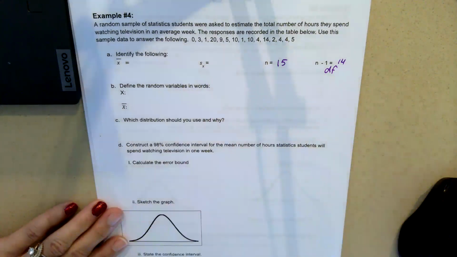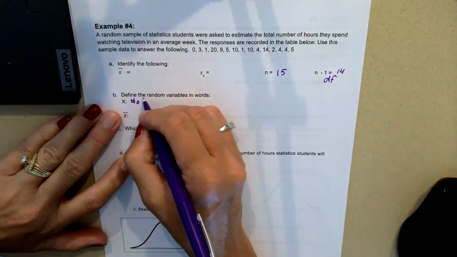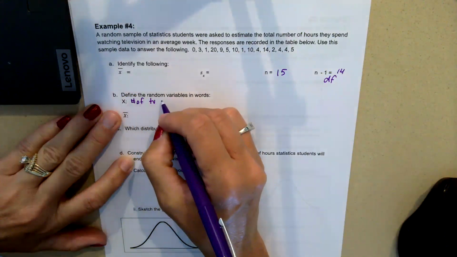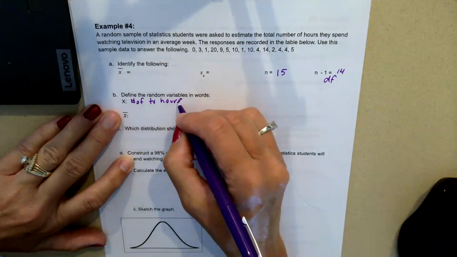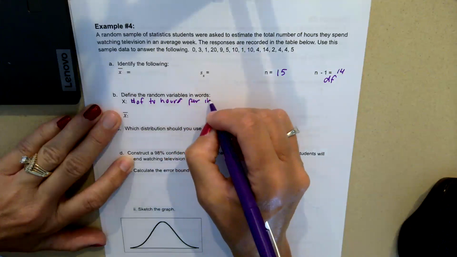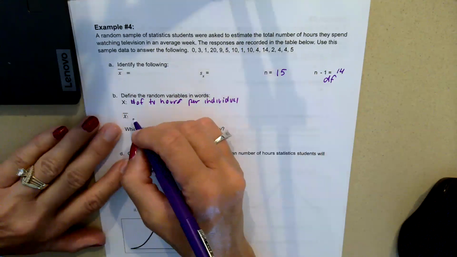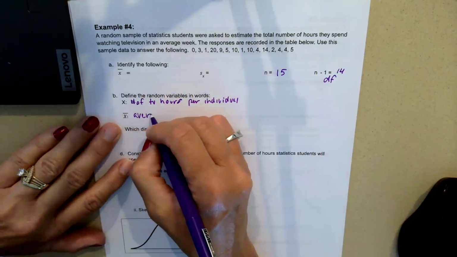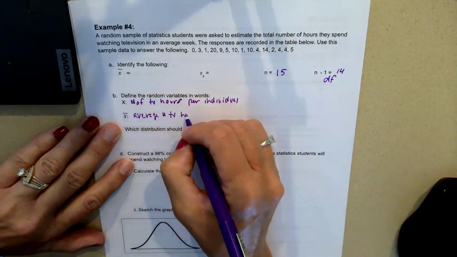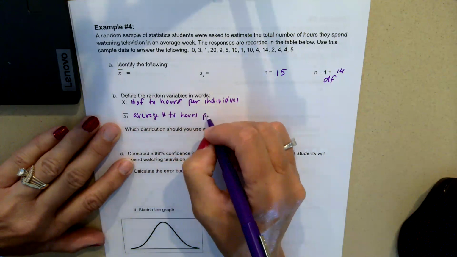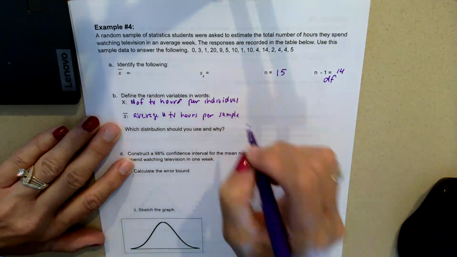And so let's go ahead and fill in what we know. So X is number of TV hours per individual. And then this is the average number of TV hours per sample.